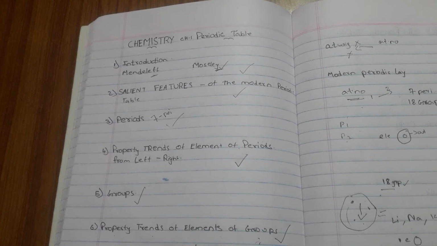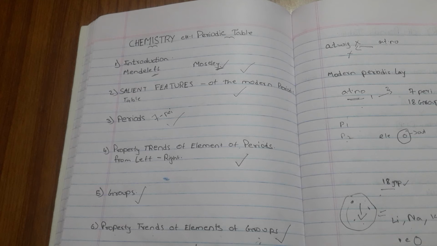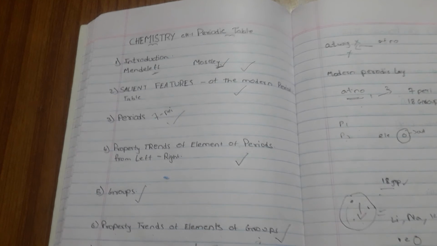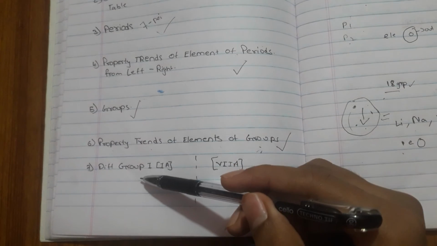Now the final point of today's video is the difference between group 1 and halogens. Group 1 is alkali metals and 7A is called halogens. What is the difference between both of them? Let's start with group 1.